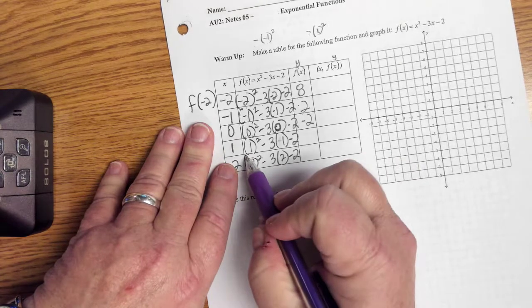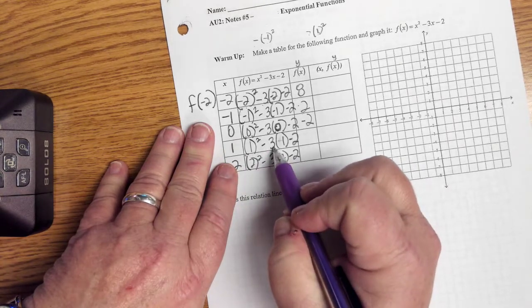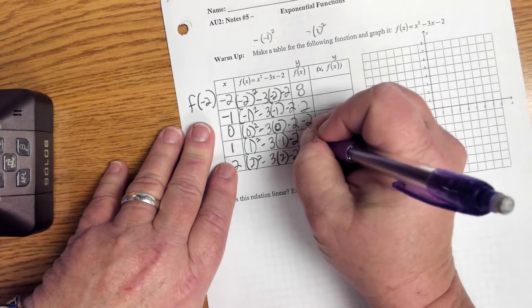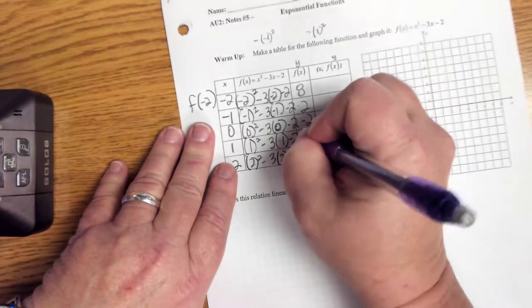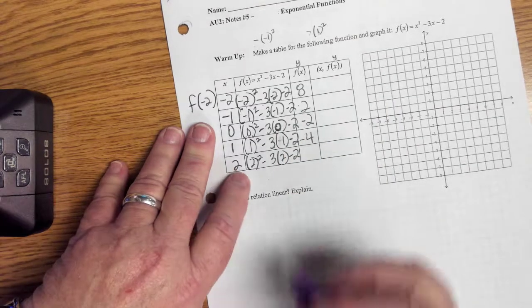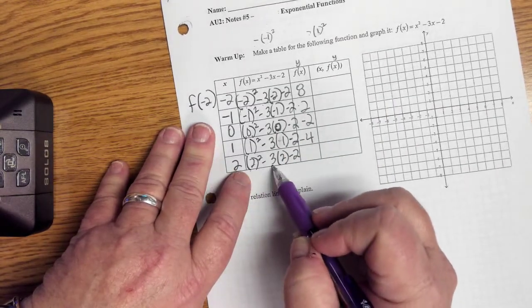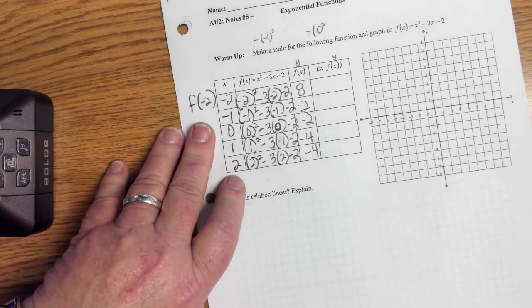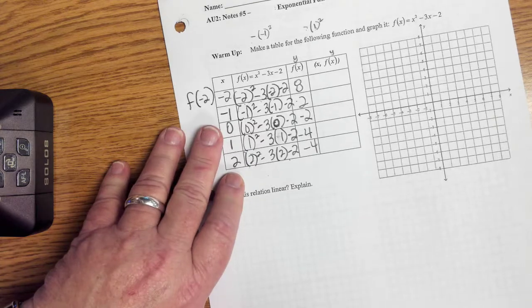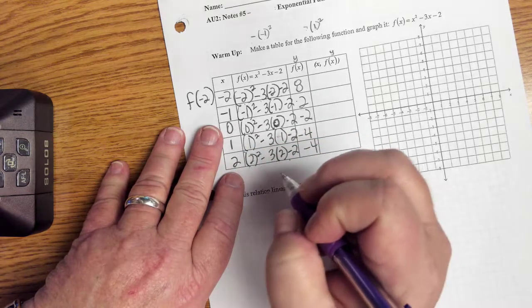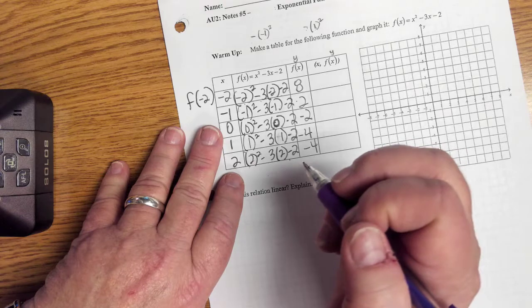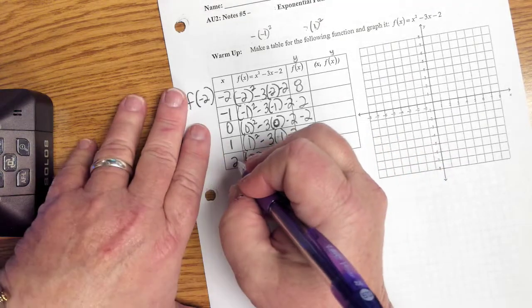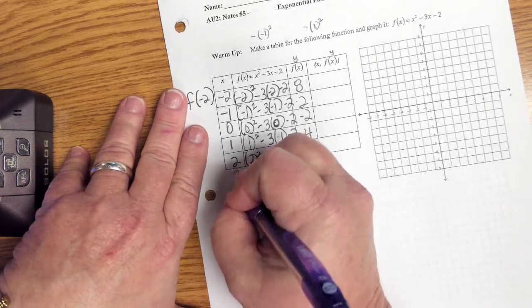And 1 minus 3 minus 2 is a -4. And 4 minus 6, which is -2, minus 2 is a -4, isn't it? Okay? And I'm going to take this one more place just so I get a pretty picture of this. I'm going to go to 3 and 4.